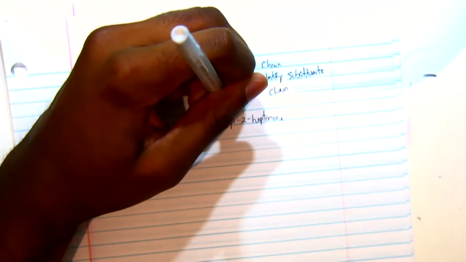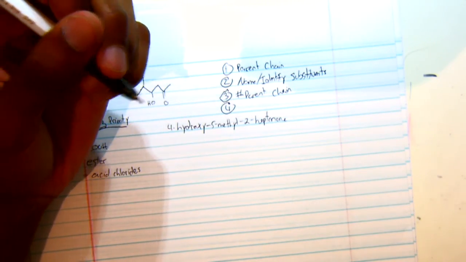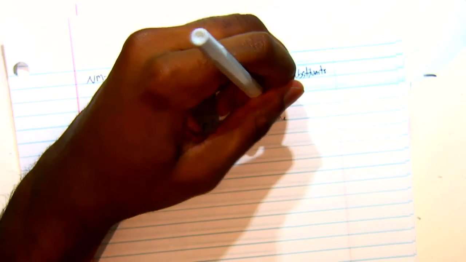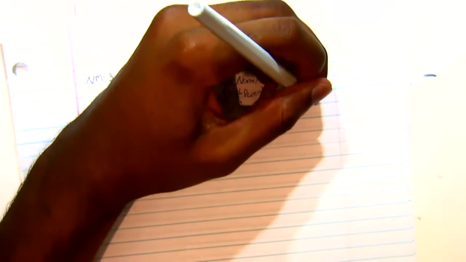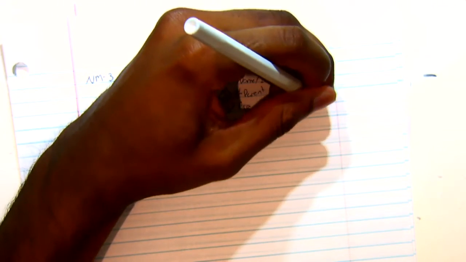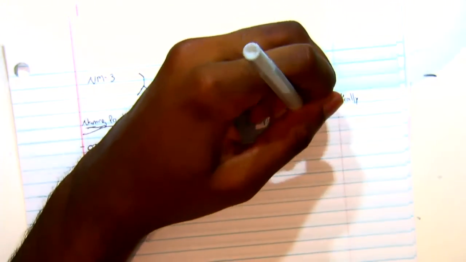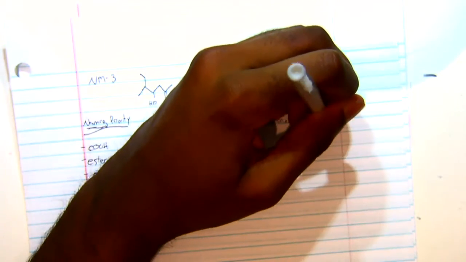And the fourth thing, just kind of a general list: arrange substituents alphabetically. Well, I guess I can't spell. And then the fifth one, which is going to be over here, just look for any type of stereochemistry and put that in there.